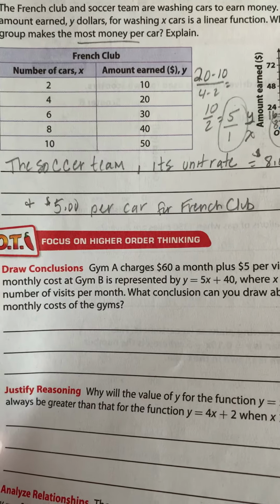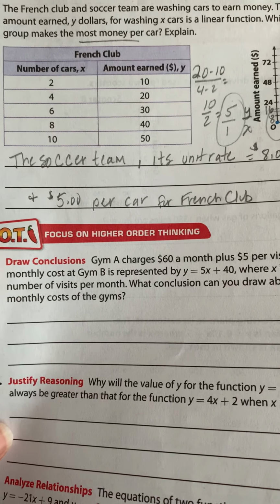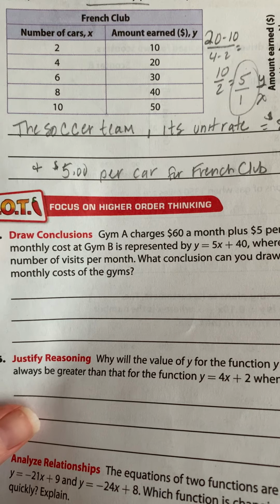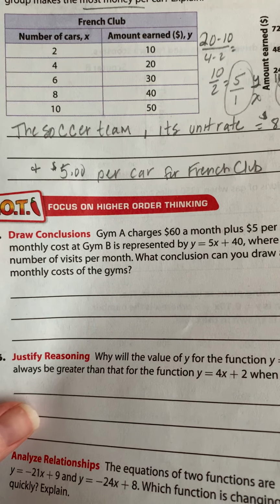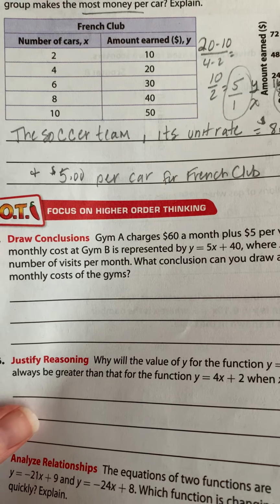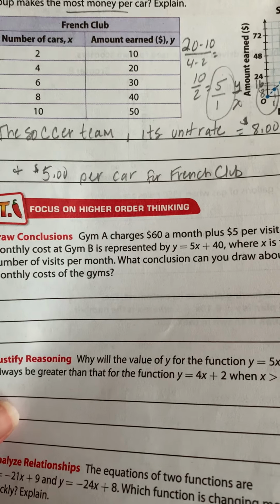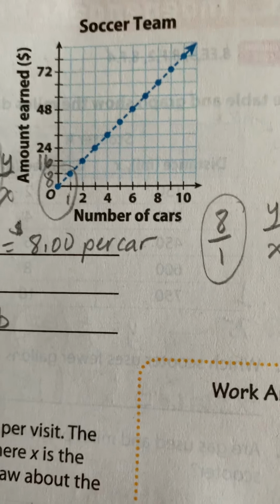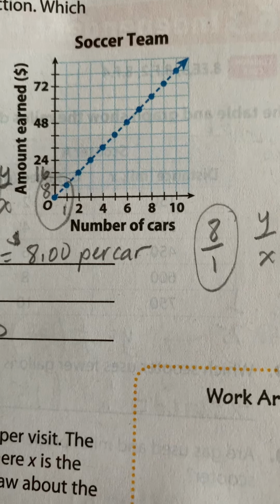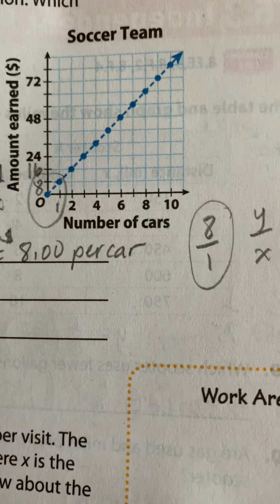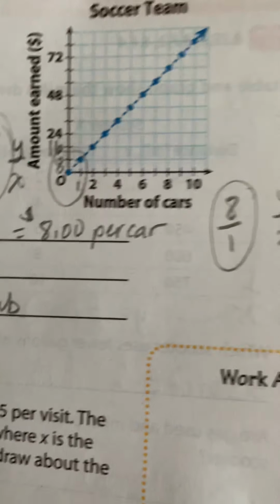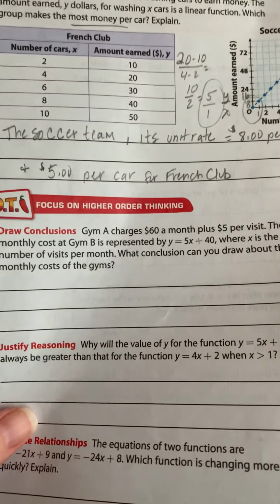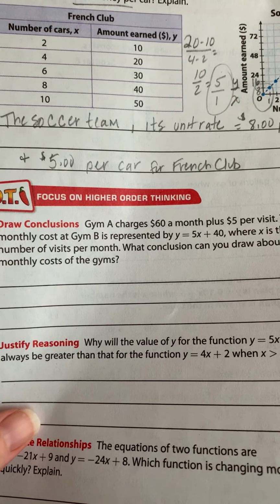Okay, so I just got slope for the French club. Or I found the unit rate, I should say. I took 2 points and I got $5 per every one car. That's what that means. And then here, I was able to see that for one car was $8, just looking right at the graph. So the soccer team, its unit rate was $8 per car, while the French club was only $5.